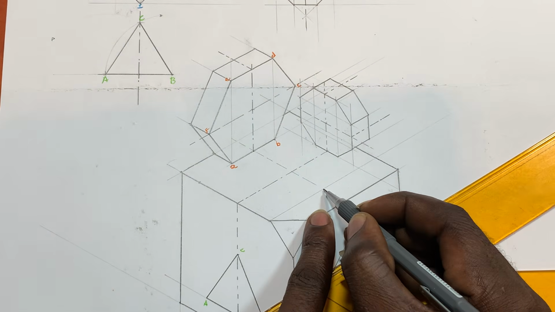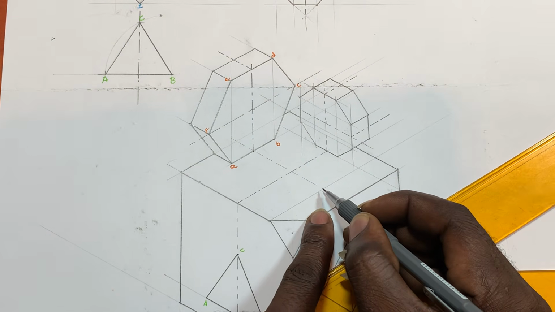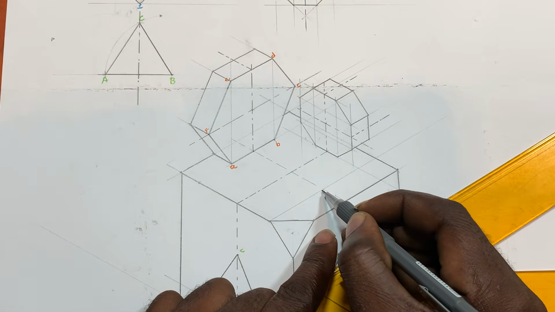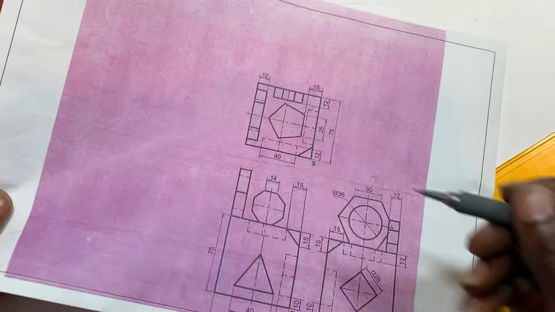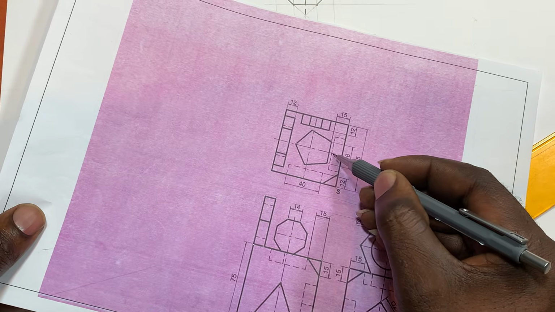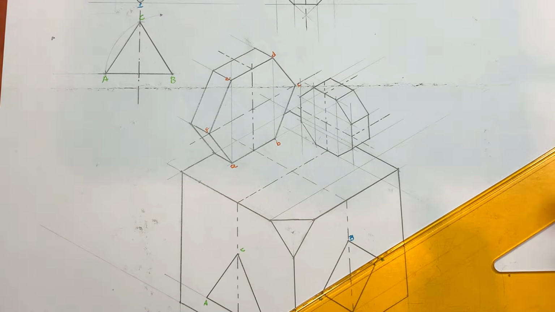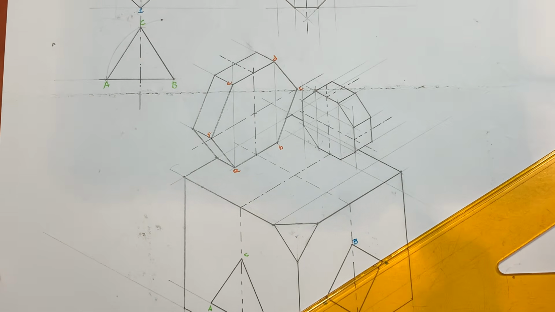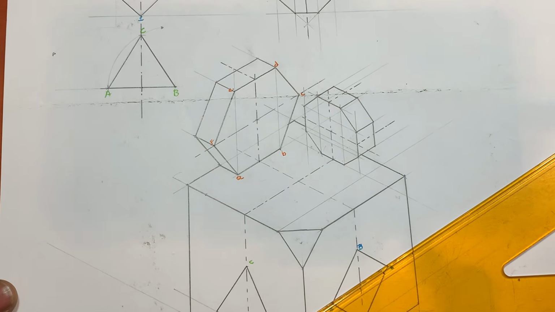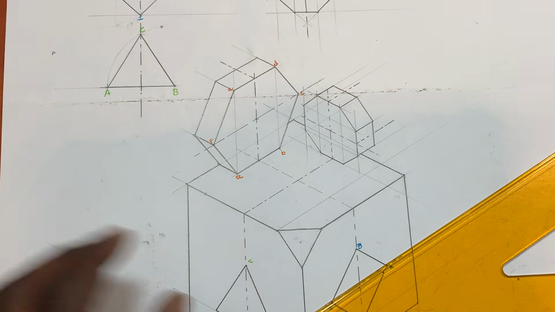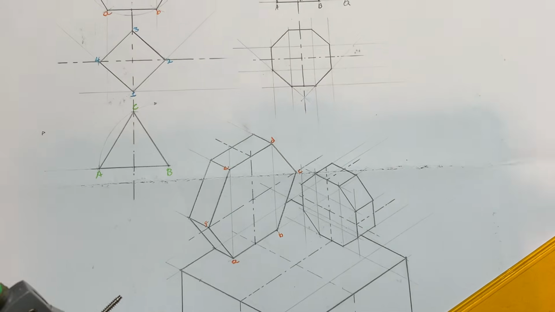So my auxiliary pentagon is supposed to start from here going in this direction. We already have this center, which is this one. So I can simply say 13, 13, which is what we have done. We've already dealt with it from our auxiliary. Now go back to auxiliary.